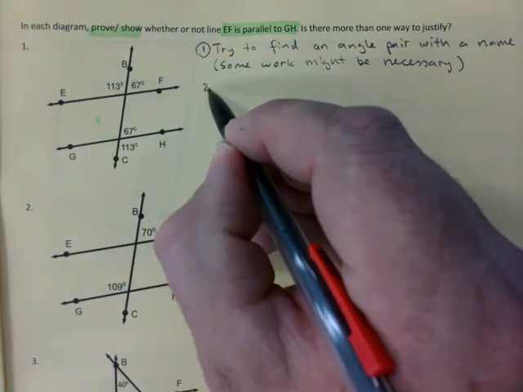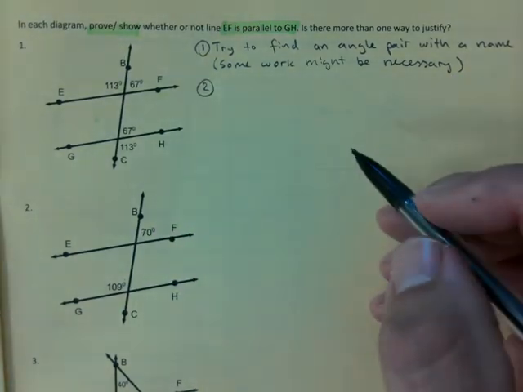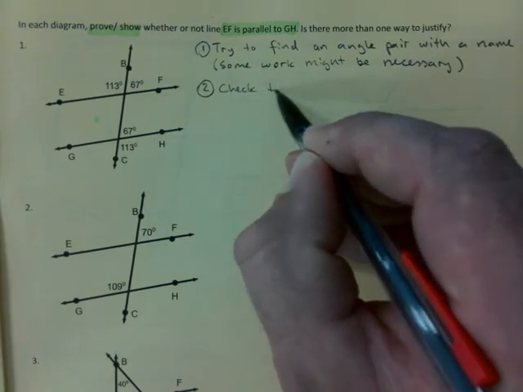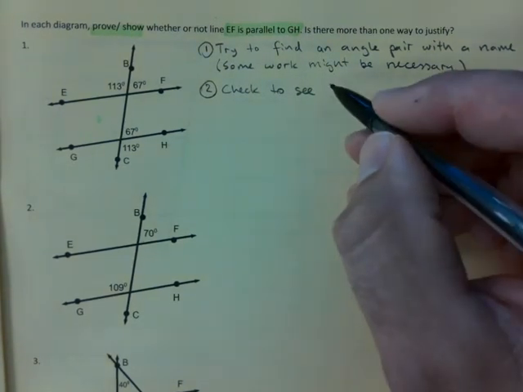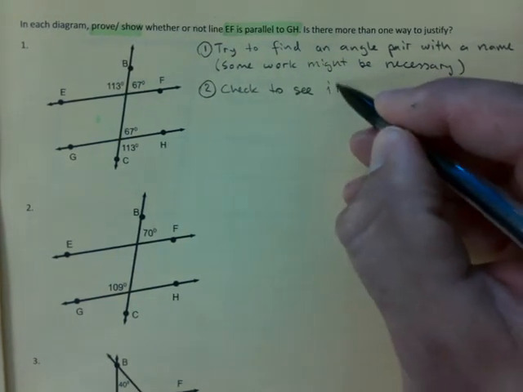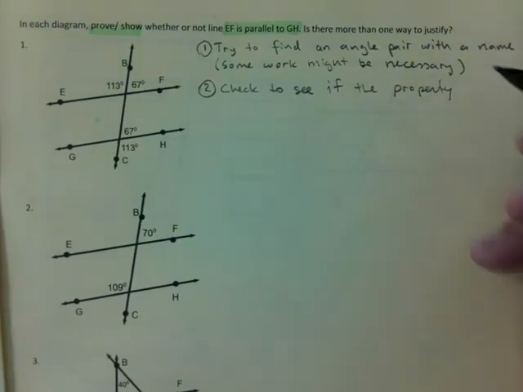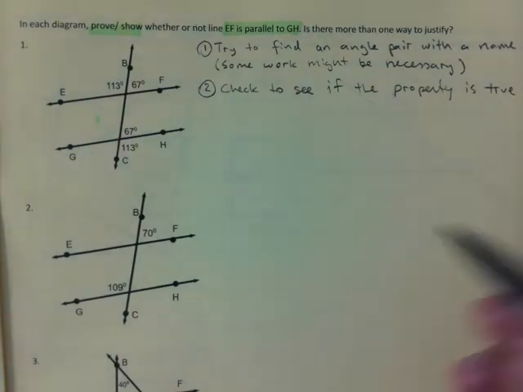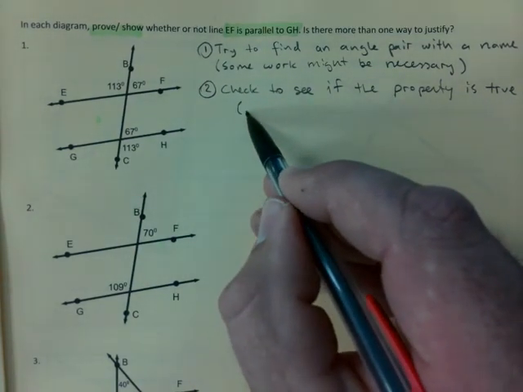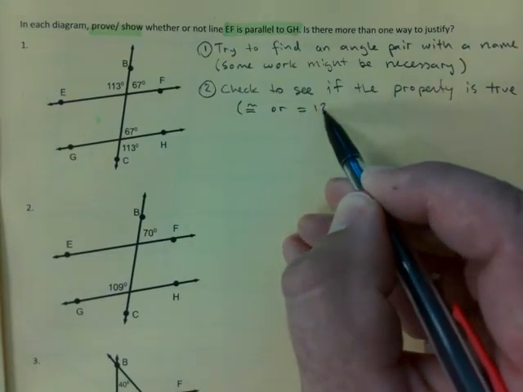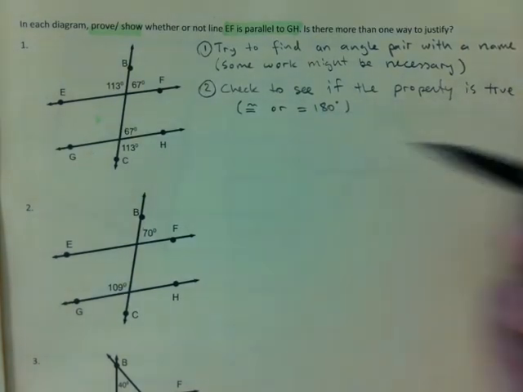So second, check to see if the property is true. So you're either going to have to ask yourself, is it congruent or is it equal to 180? The only one that is equal to 180 is the CIA, right?